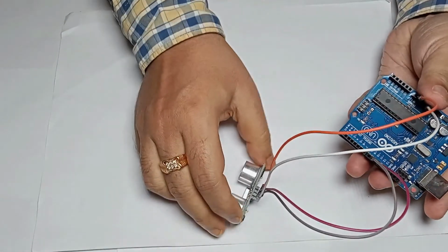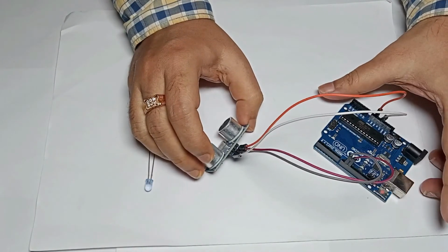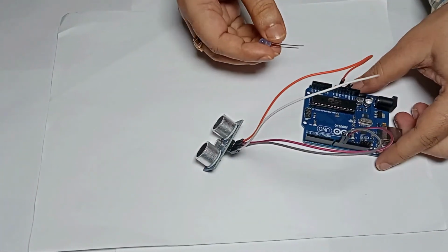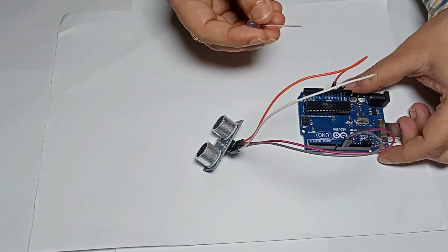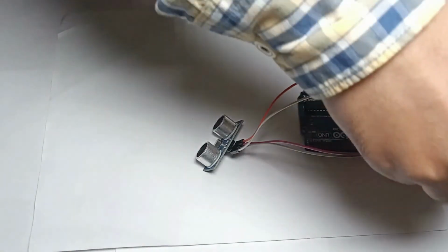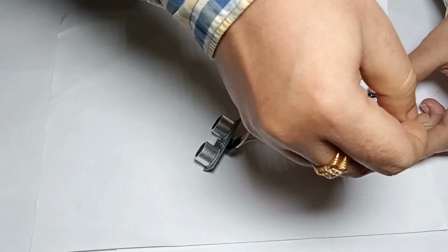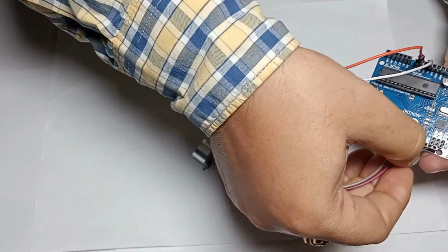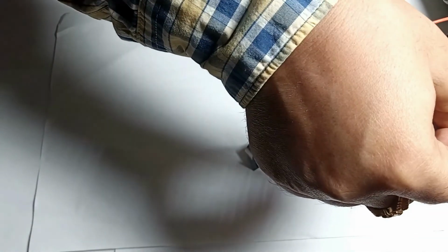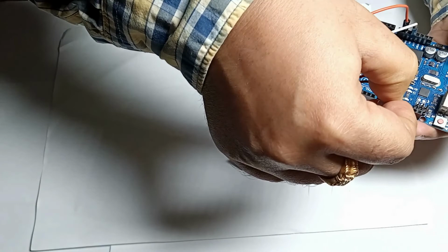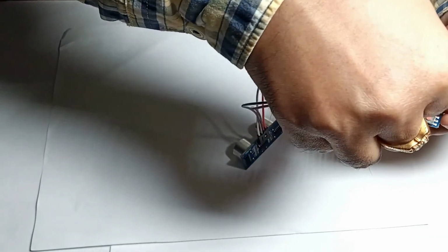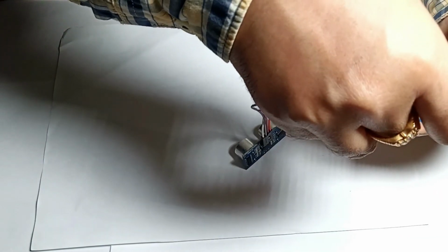This is the circuit. Now I'll connect LED, the positive pin to pin number 13, and the negative to ground.